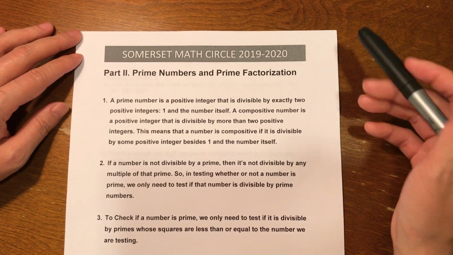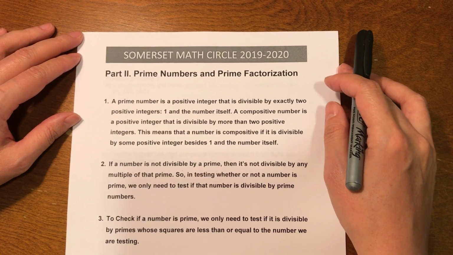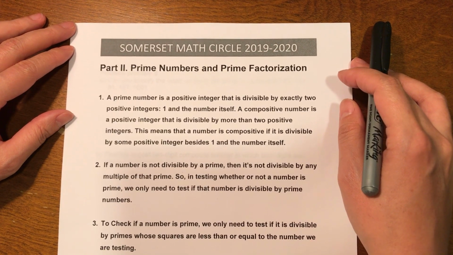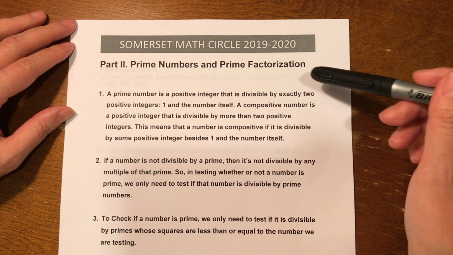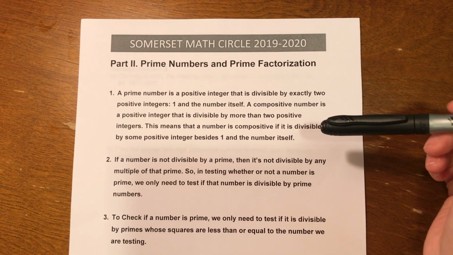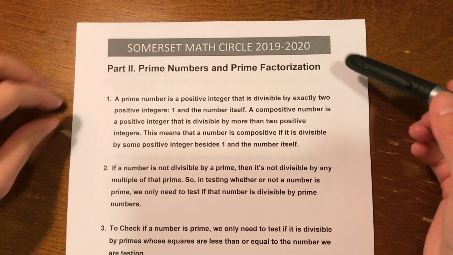Part 2, prime numbers and prime factorization. This part is the most difficult part of lecture number 3. Hopefully, we will explain the difficulty in here through the practice problems.